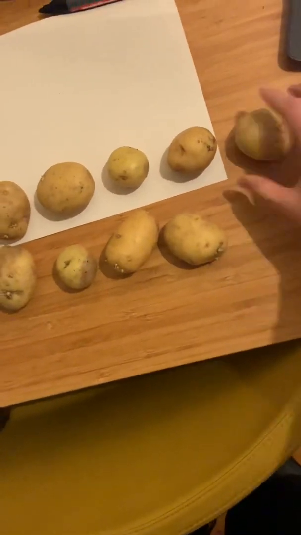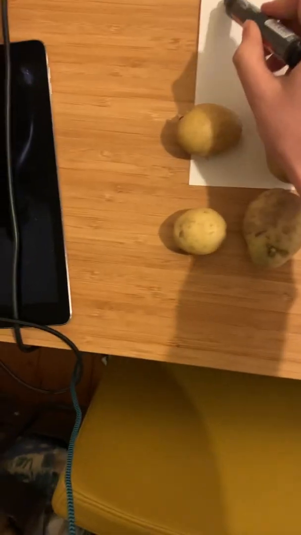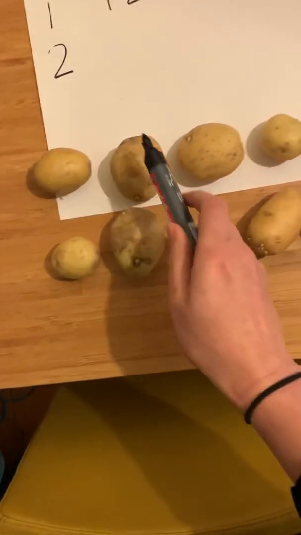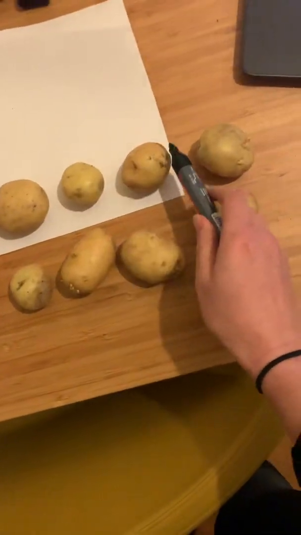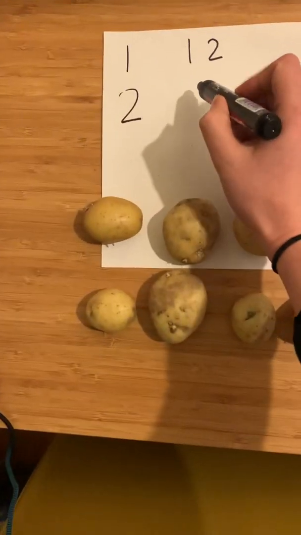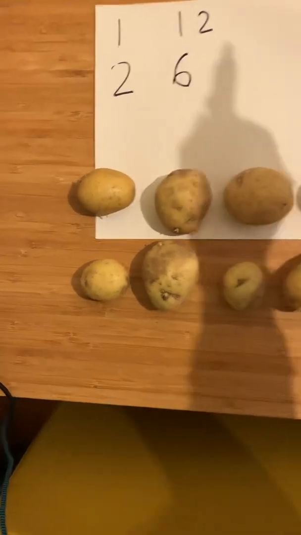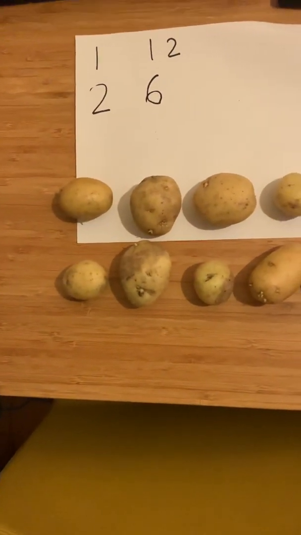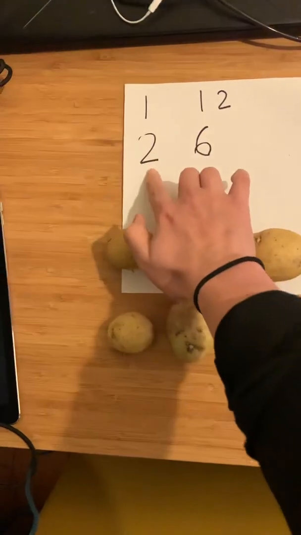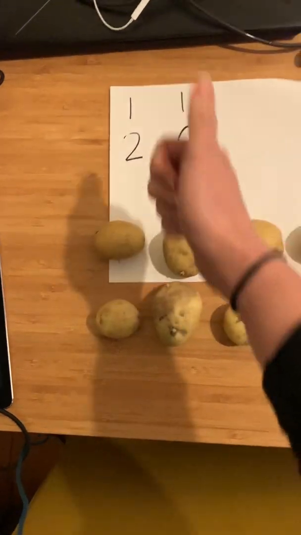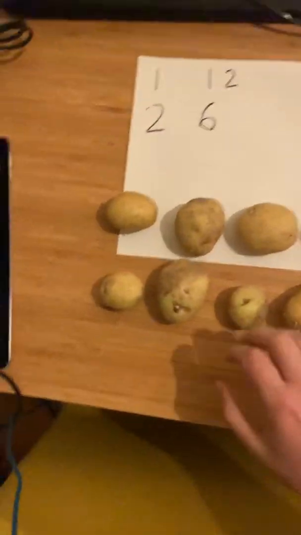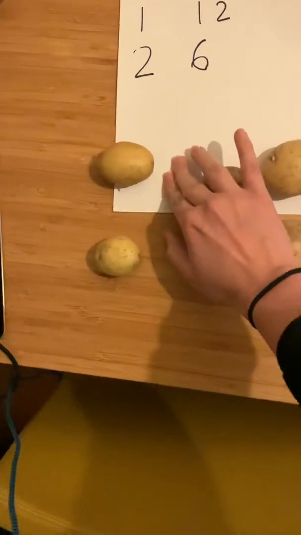Now, if you remember how arrays work, I count the side and the top. So this is 2 by 1, 2, 3, 4, 5, 6. This is 2 by 6. So another factor pair is 2 by 6. Let's check that. What is 2 times 6? 6, 12. Okay, now I'm going to put it into 3 rows.